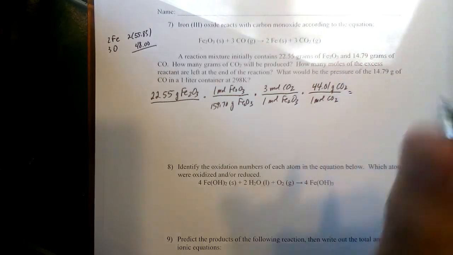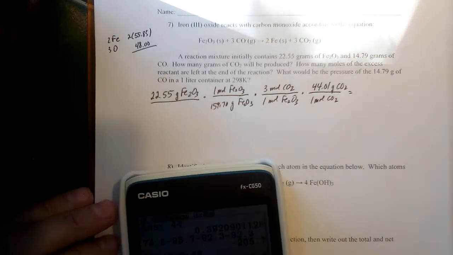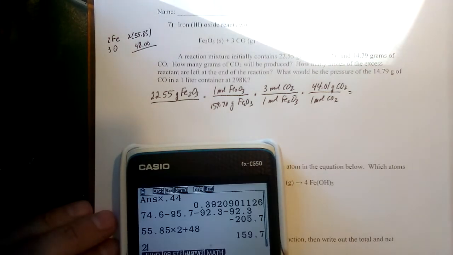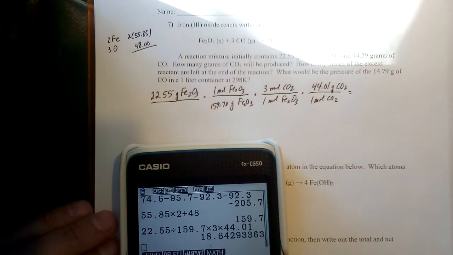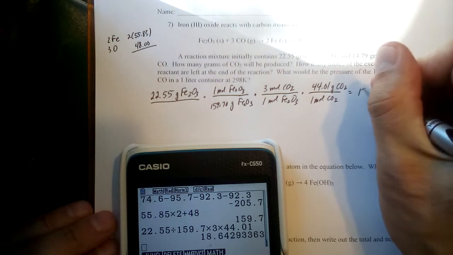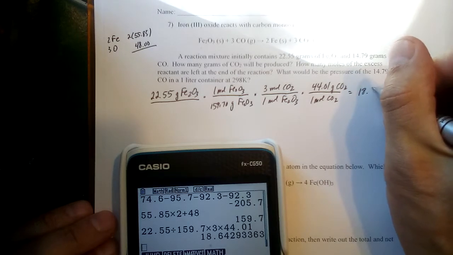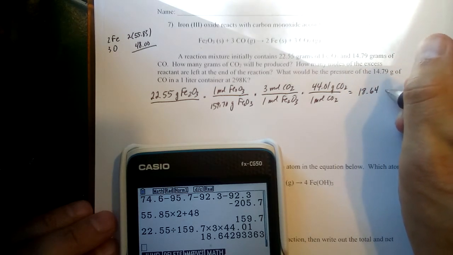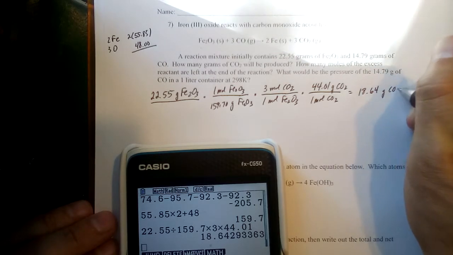And again, that's all coming from the periodic table, so if you don't know them off the top of your head, that's not a problem. You just find them in the periodic table. So multiply this out. And that one comes out to be 18.6, let's see, 4 significant figures, so keep that 4 grams of CO2.